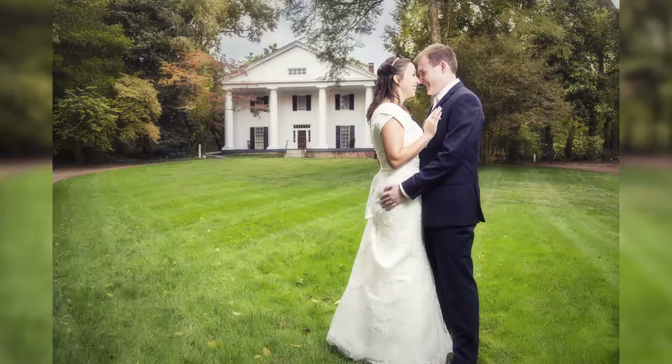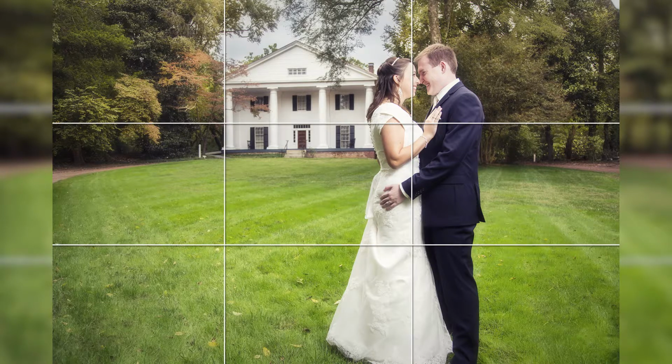Okay. Now let's switch gears just a little bit and let's talk about portrait photography. Now here's this picture of bride and groom that you can see. Now let's put the grid lines on there. You can see that on purpose I did put the bride and groom on the third line because I wanted to balance out the building that's in the background.